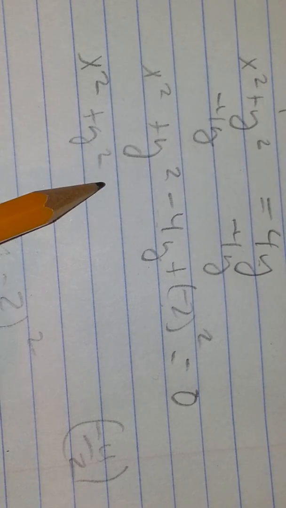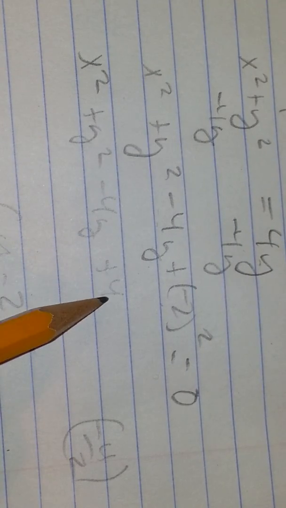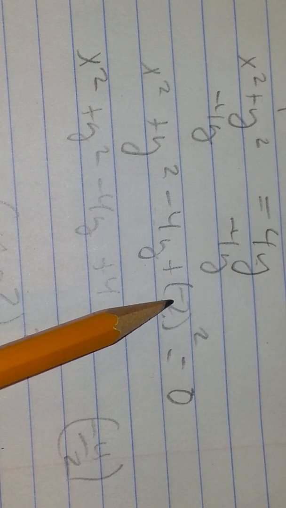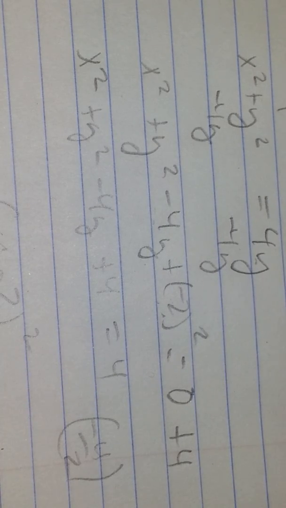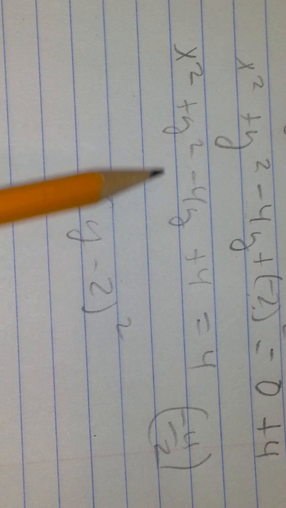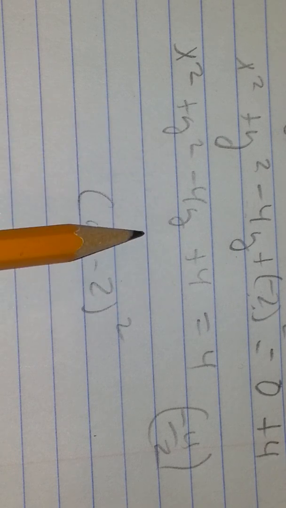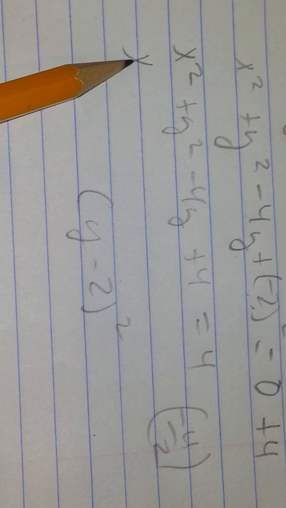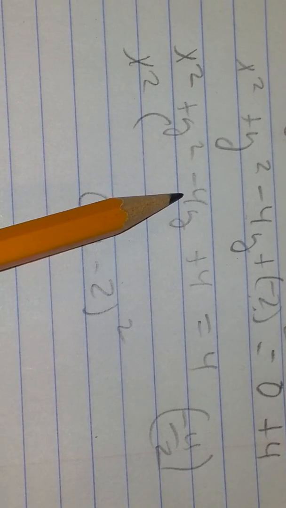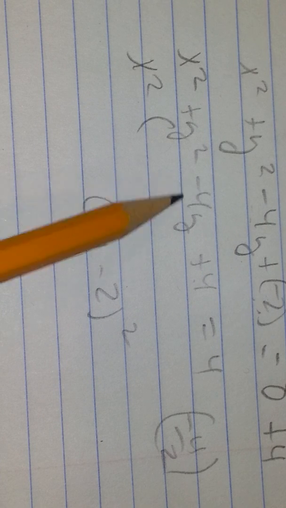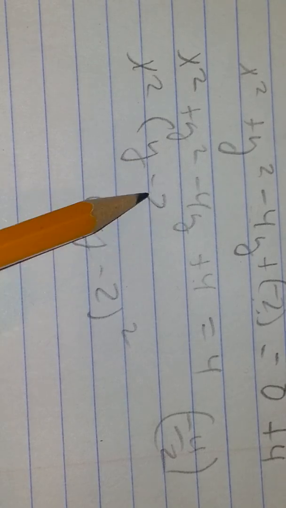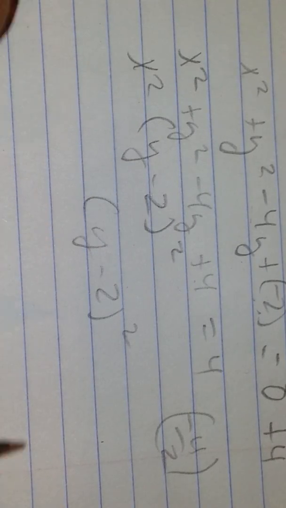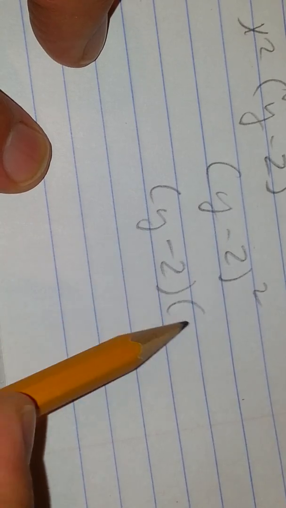That'll be x squared plus y squared minus 4y plus 4. But remember, I added 4 here, so I have to add 4 on this side. So that equals 4. Now I can rewrite this. This is what a perfect square would be: x squared, and whatever is in the middle, we divide by 2, and I got that negative 2. So all you have to do is (y minus 2) squared. Remember, that's y minus 2 times y minus 2.